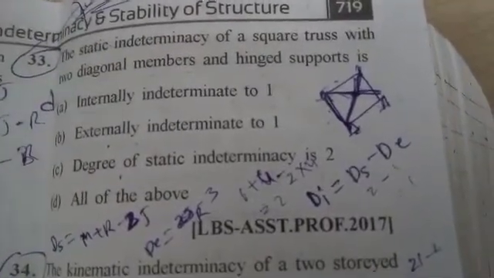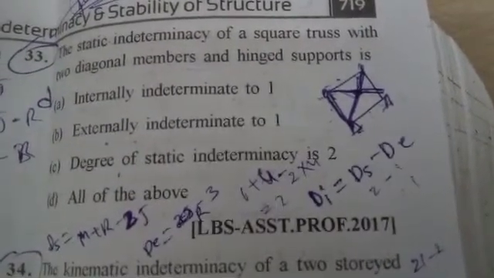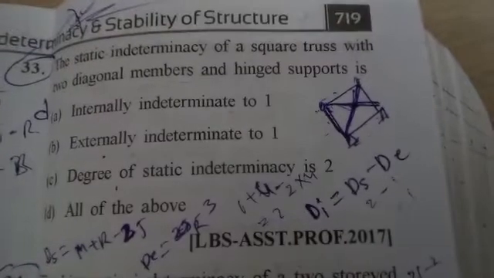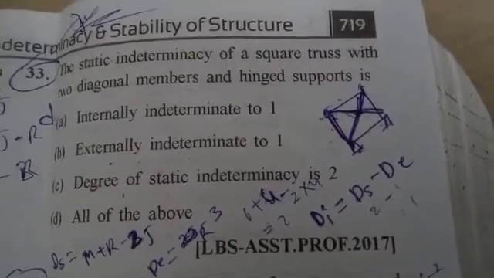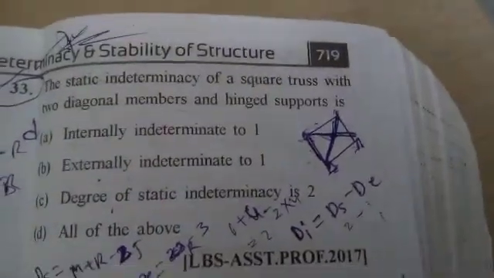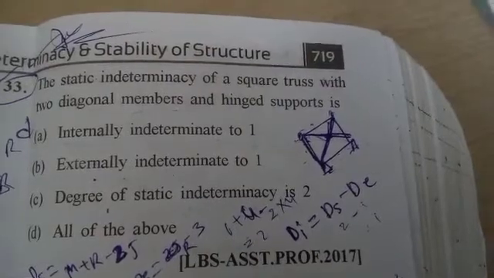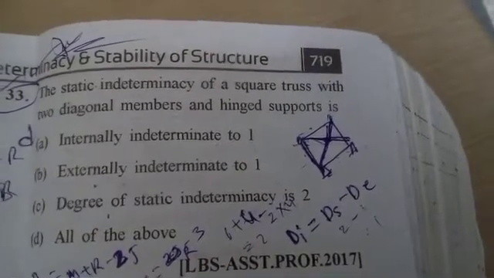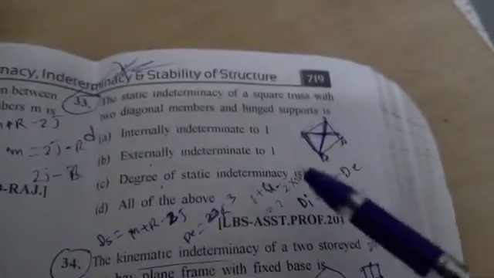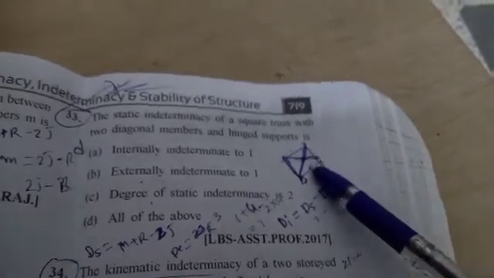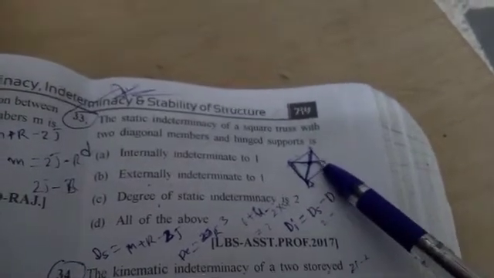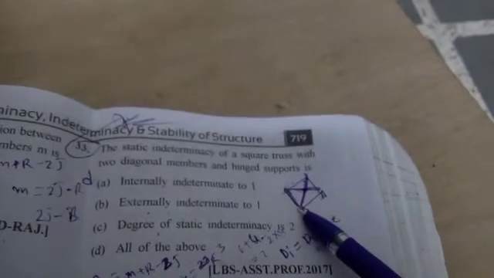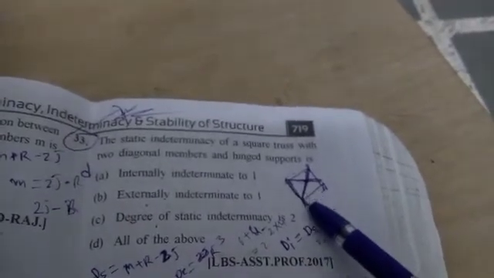The static indeterminacy of a square truss with 2 diagonal members and hinged supports. See, this is the square truss with 2 diagonal members. I have written with the pen. This is the diagonal member, okay, this is the diagonal member, and this is called a square truss. Okay, all 4 sides are the same.